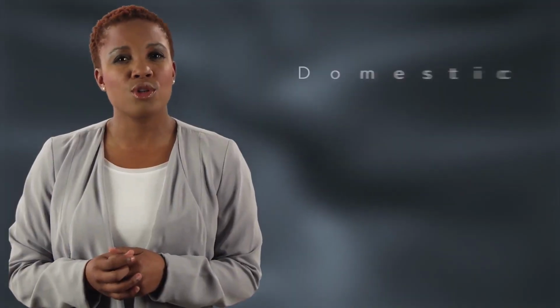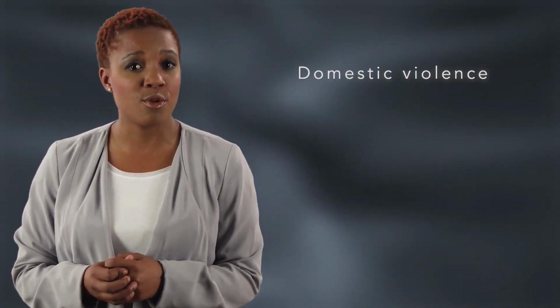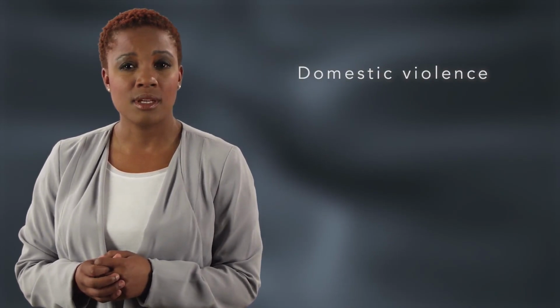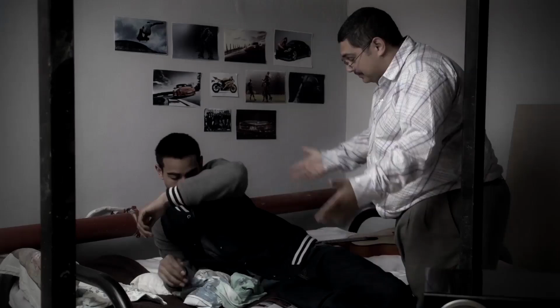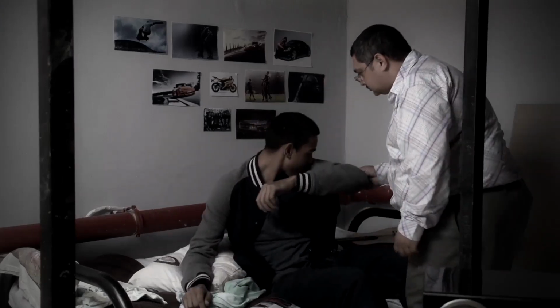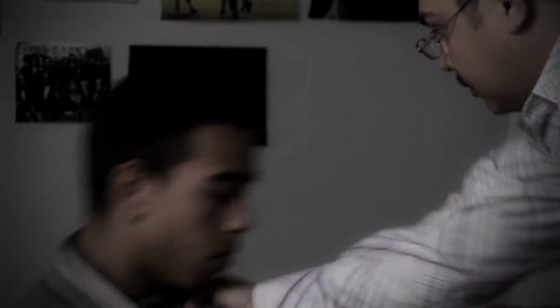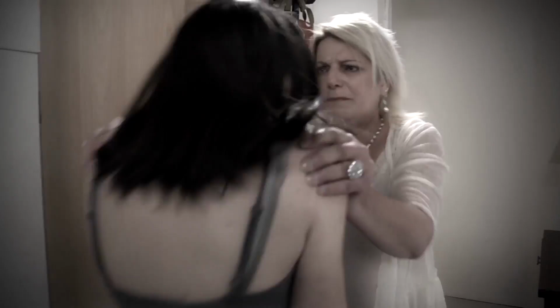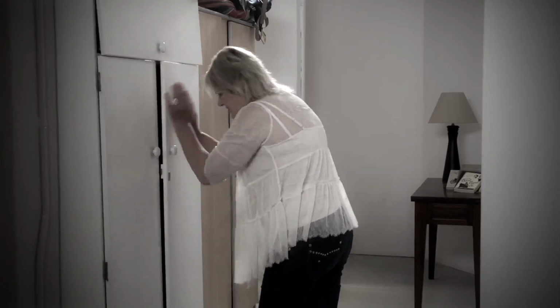Abuse that happens at home is also called domestic violence. There are many different forms of domestic violence. The first type we'll talk about is physical abuse. Physical abuse is hurting another person by hitting, slapping, pushing, grabbing, biting, kicking, stabbing, or even shooting them. It's also forcing someone to take medication or drugs, or tying them up, or locking them into a room or small space.